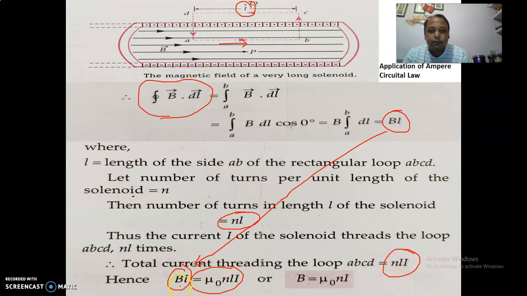We have put this value BL on the left hand side, and on the right hand side, which is mu naught I, we put the value of I which we have calculated here. So finally we get the result, which is B is equal to mu naught nI. So I hope this is very clear to you.